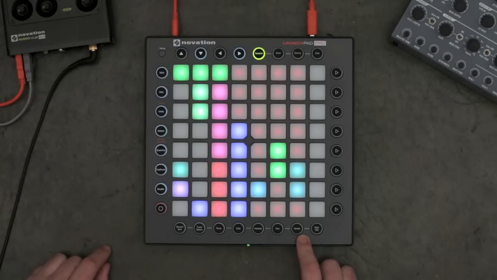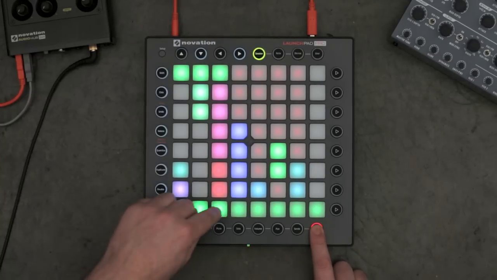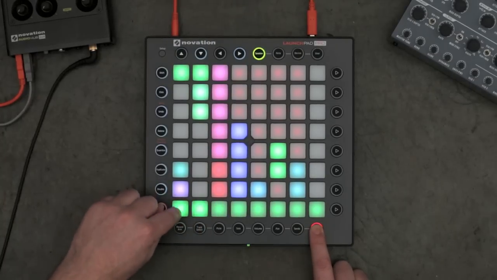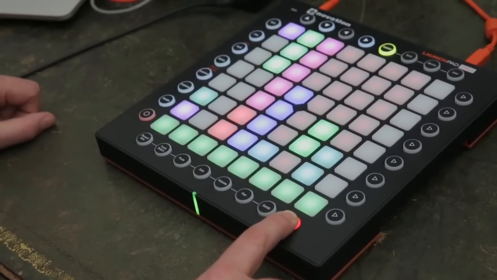If I need to stop any clips, I can hold the stop clip button and use the bottom row of the Launchpad to switch off those particular clips.